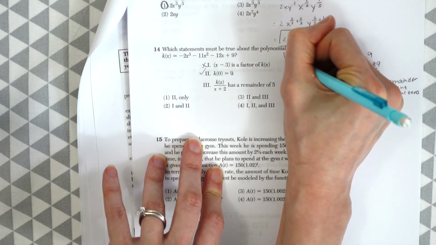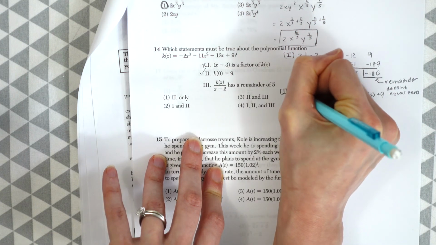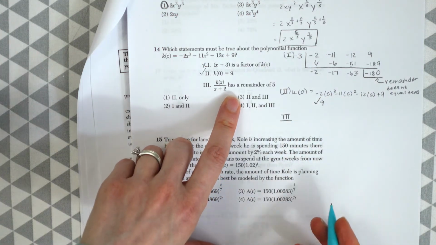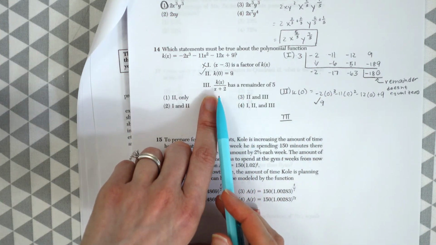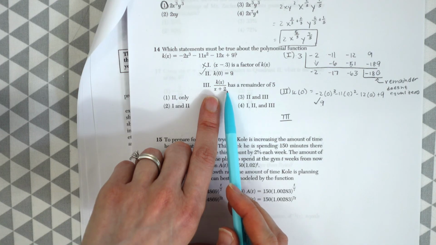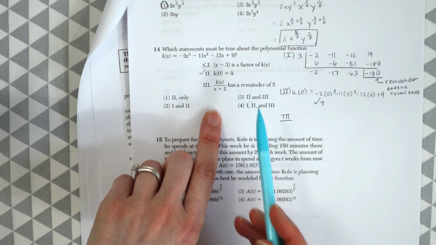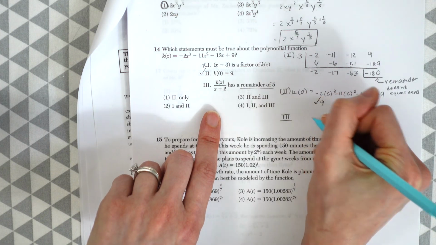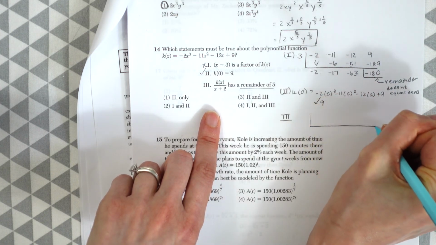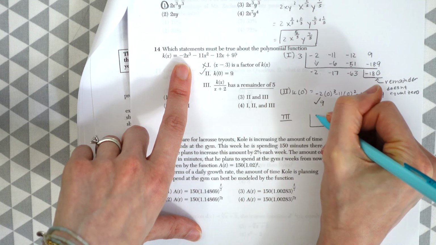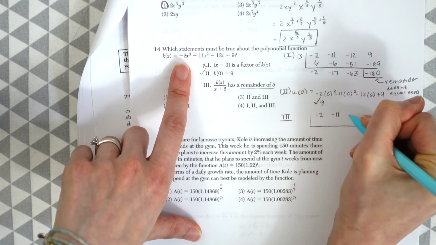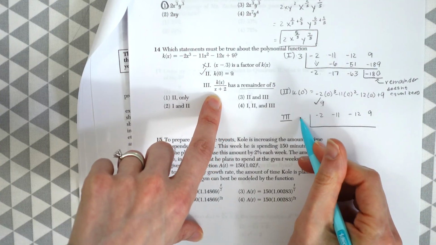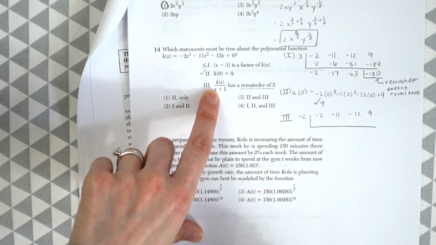So here is 1, Roman numeral 2, and Roman numeral 3. And this is going to be the same idea. K of x divided by x plus 2. We can do synthetic division here again. But instead of looking for a 0, we're looking for a remainder of 5. So we're going to write out all the coefficients of k of x again. Negative 2, negative 11, negative 12, and 9. And this time we're checking if minus 2 is a factor.